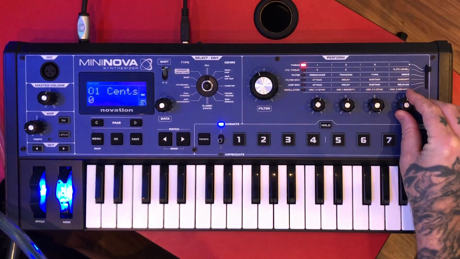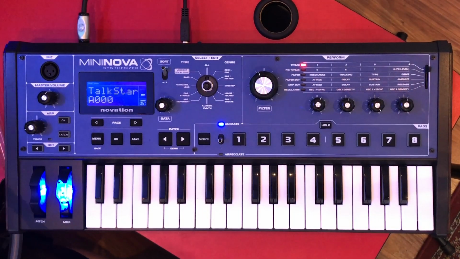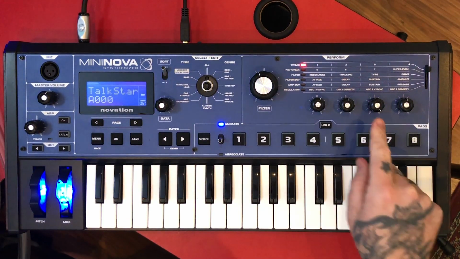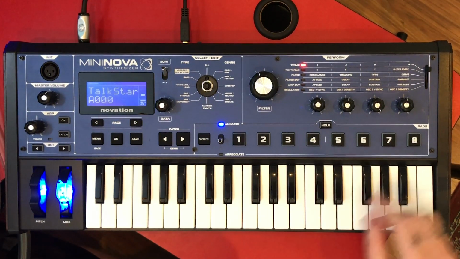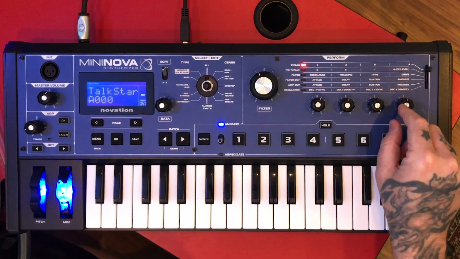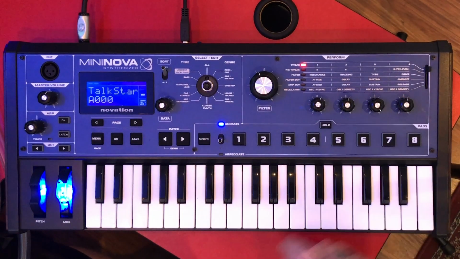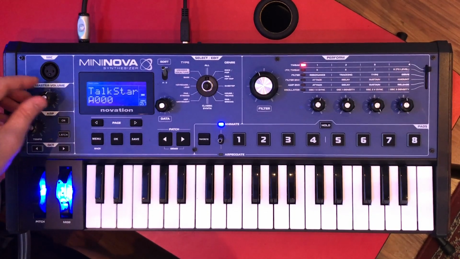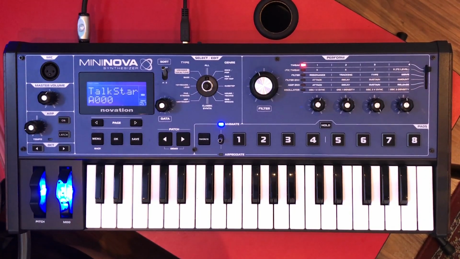So these tweak knobs are very cool. I think they're useful. The portamento is something you always want to adjust. And then that EQ and hard, just to shape your tone. And then the micro tuning on the far right tweak knob. So that's your MiniNova Talkbox patch.